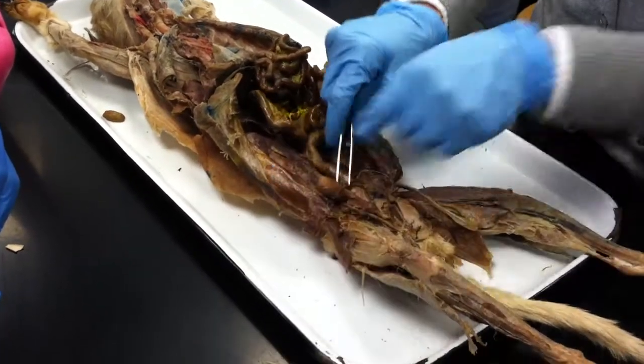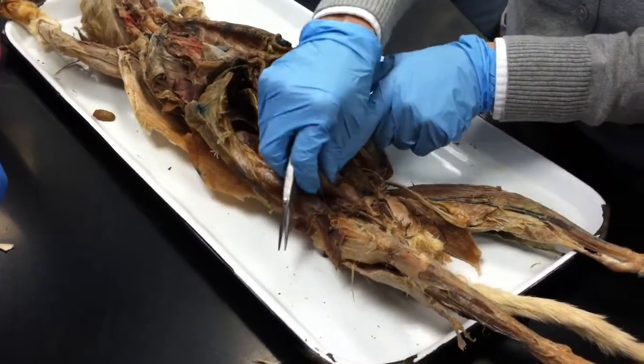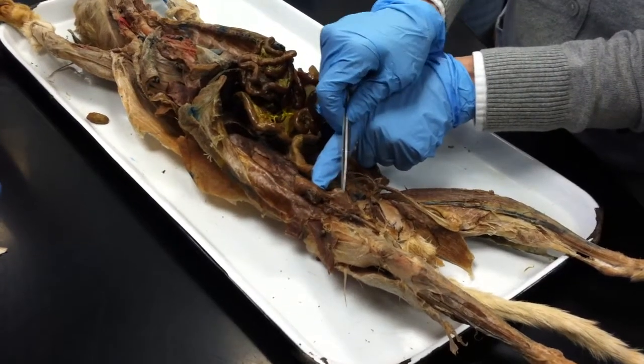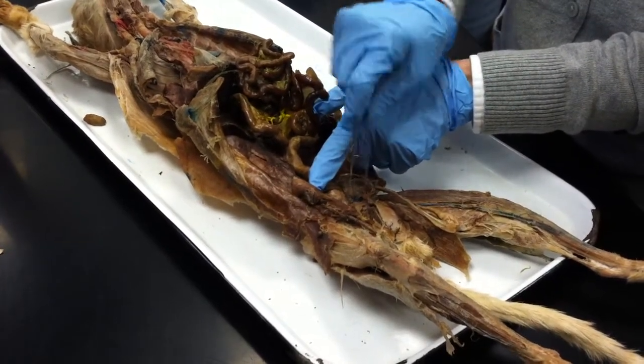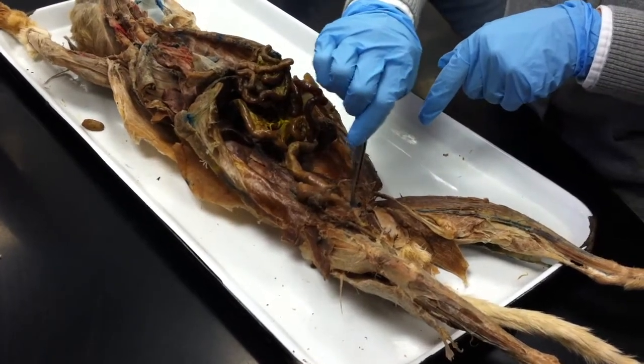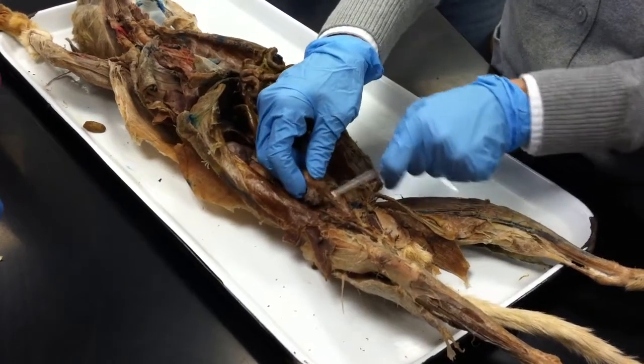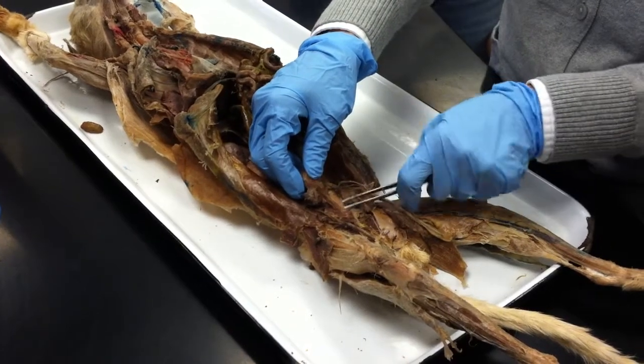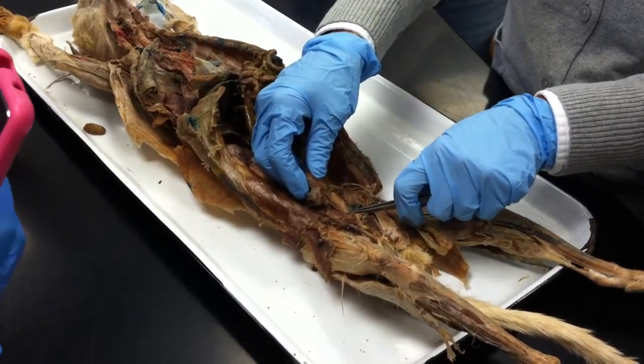Yeah, okay. It's a little hard to see. But the spermatic cord comes down, and right about there, it dumps into the urethra. Okay, this is the urethra coming out of the bladder. The spermatic cords join with the urethra down here. Okay.